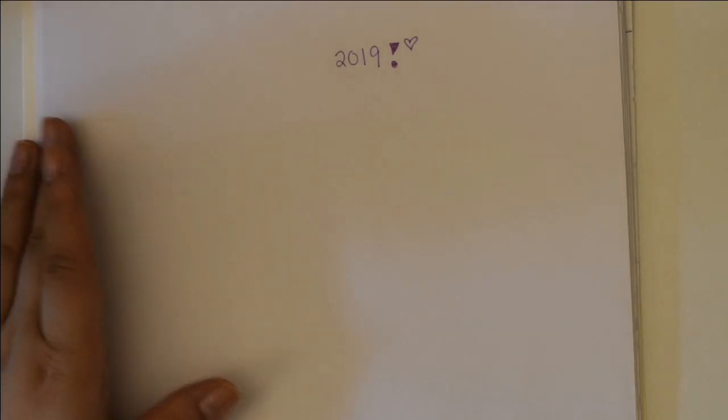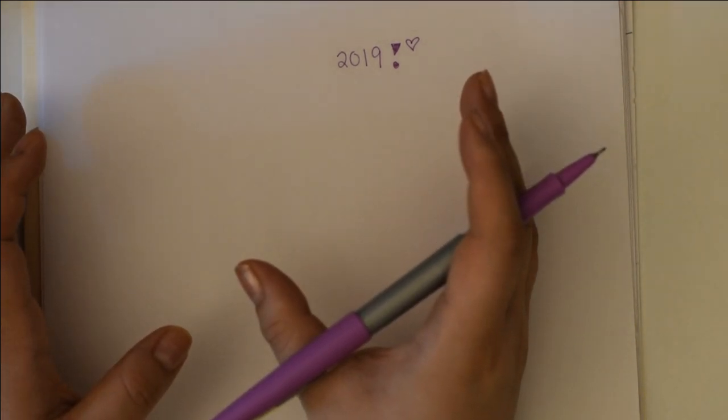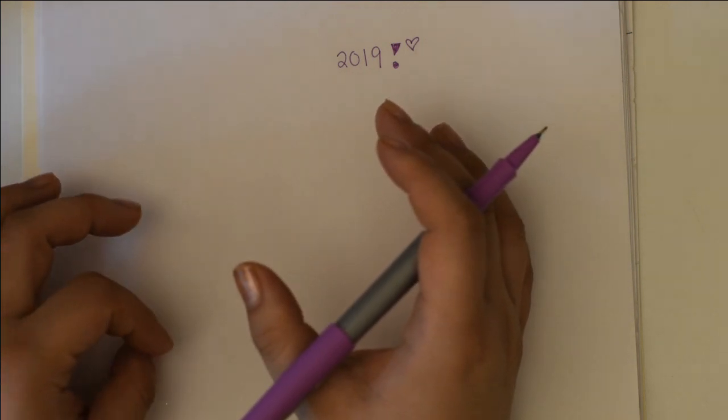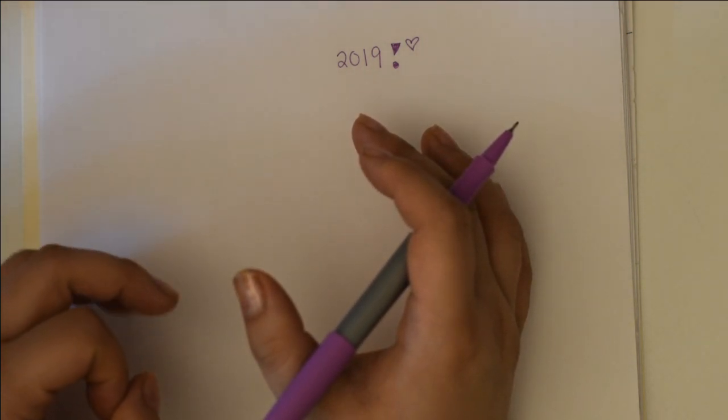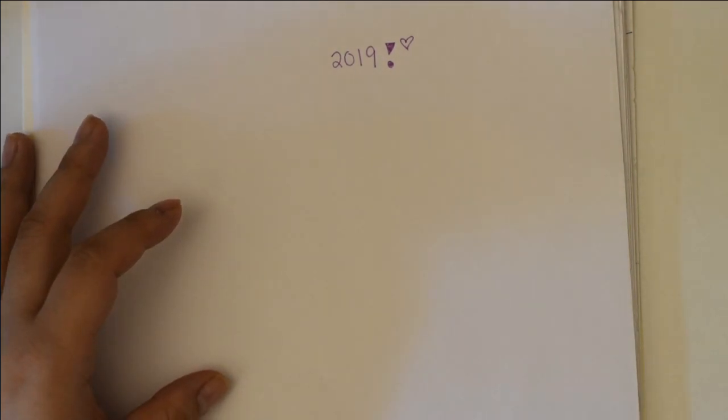So today I wanted to go over the idea of representing a system of linear equations, like in algebra, and representing it as a matrix. And we'll take our time with this.